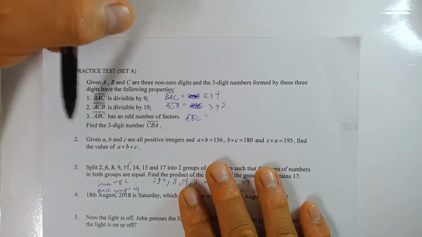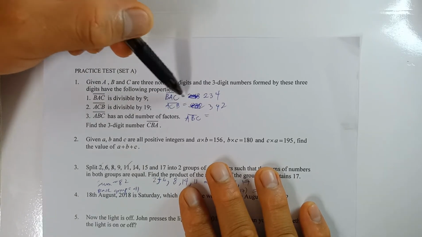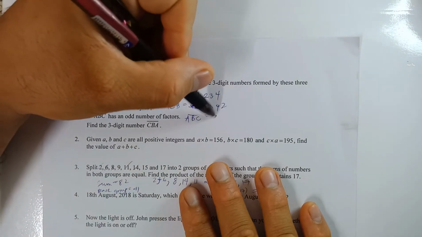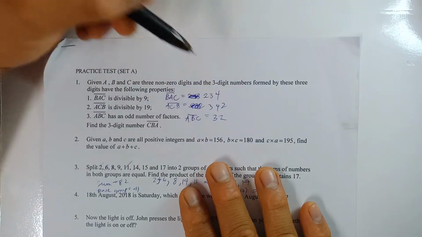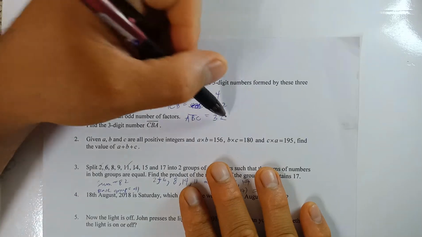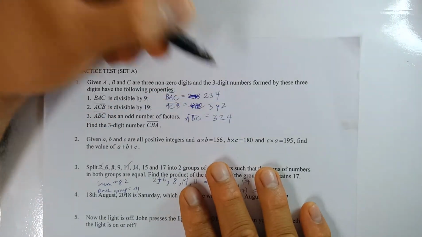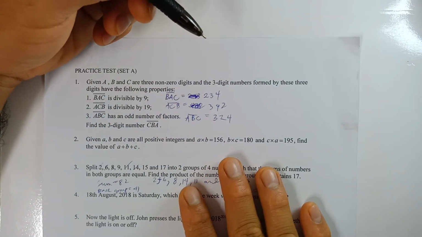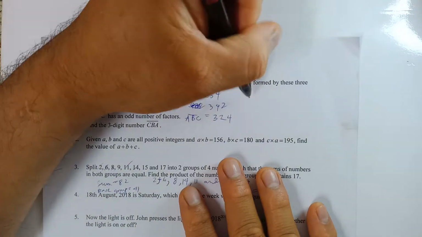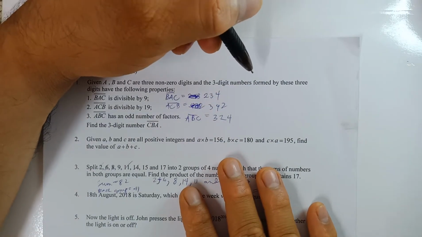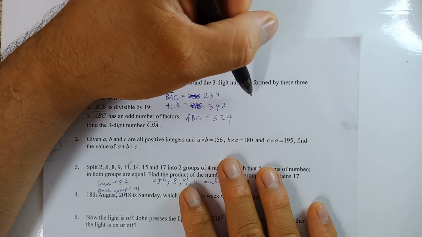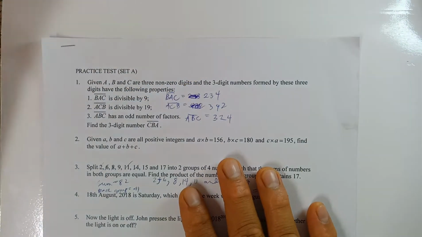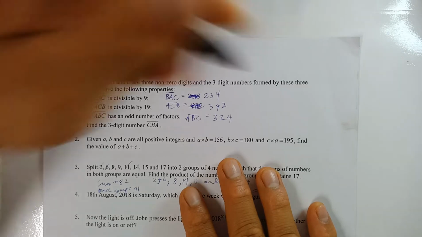Now, ABC must be, what is our A again? 3. What is our B again? 2. And what is our C? 4. It should have an odd number of factors. So remember, to get the number of factors of an integer, you rewrite the integer into its prime factorization form.